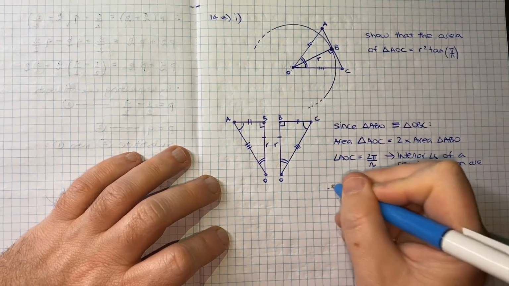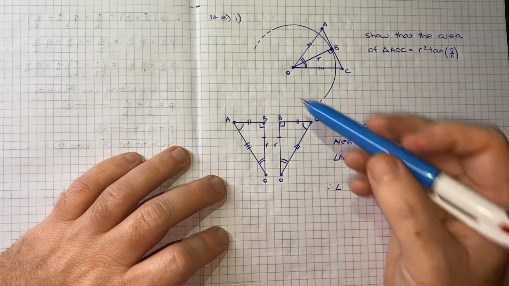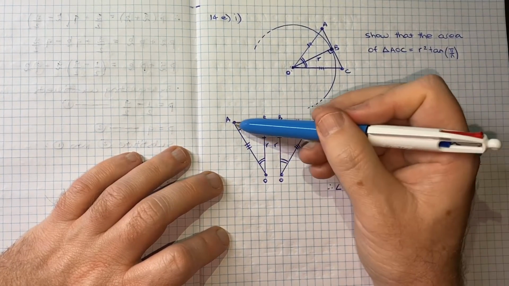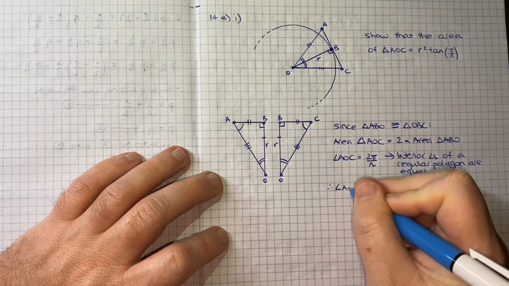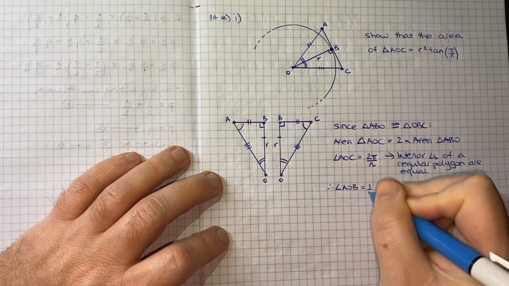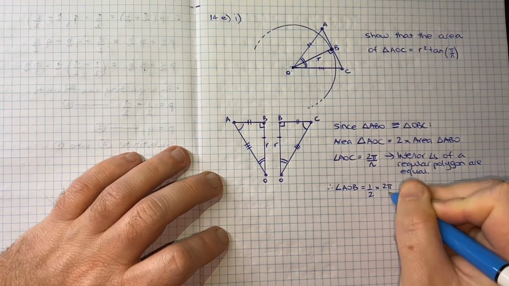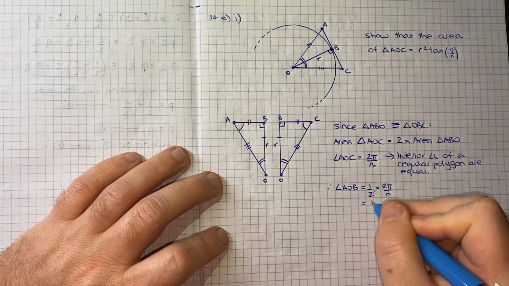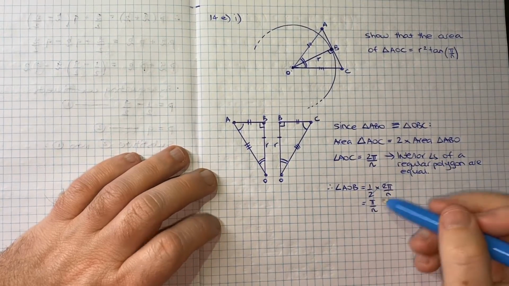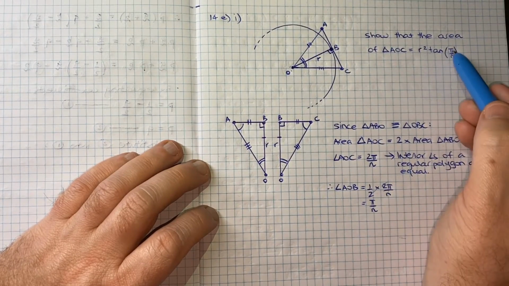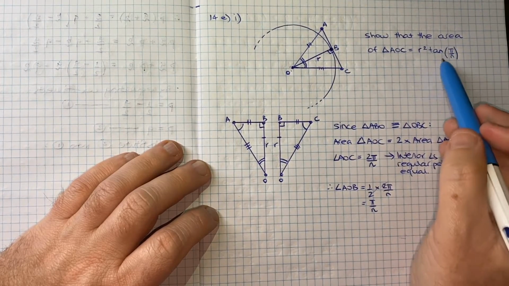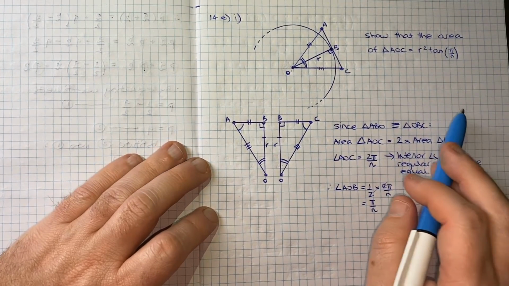So the angle we really care about in this triangle, AOB, is going to equal half of this 2 pi on n. So these 2's will cancel, and it's really just going to be pi on n. And that's a good sign, because pi on n is the angle that is sitting there in the result that we're being asked to show.